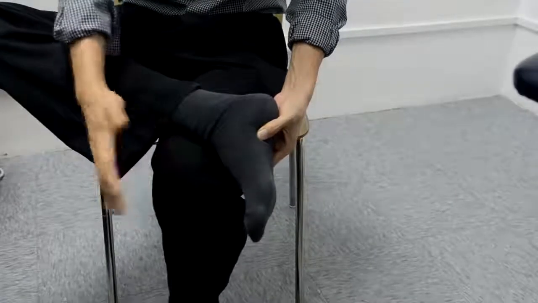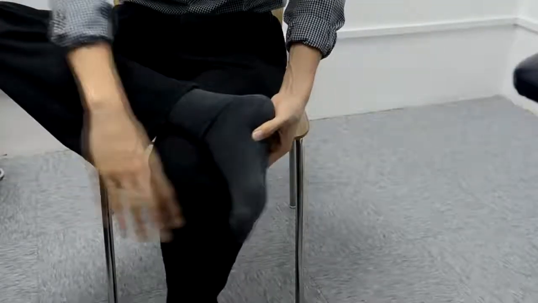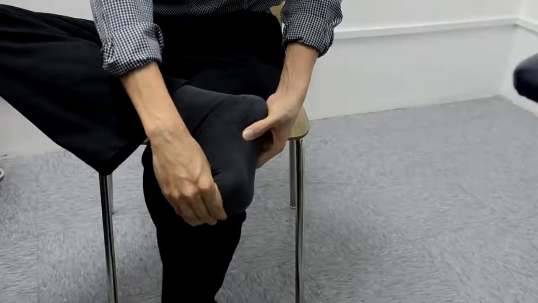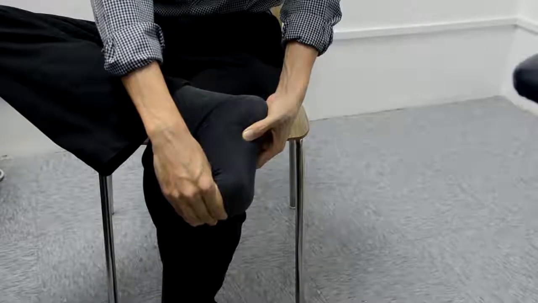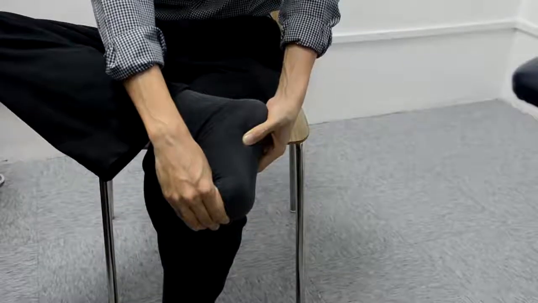And then with the other hand, you just want to push your toes up in an upwards motion like this, okay? So you will feel the stretch of the plantar fascia. So you ideally hold this for 30 seconds and you do this for 2 sets.